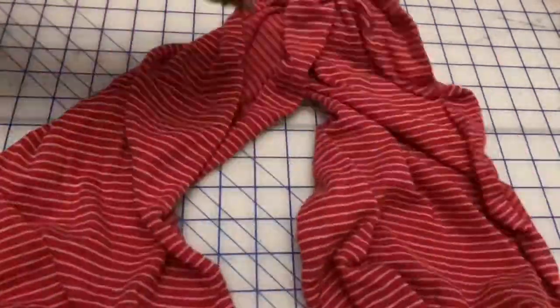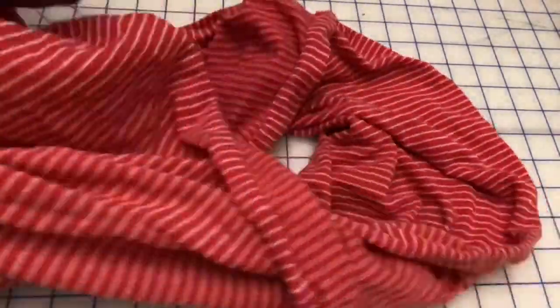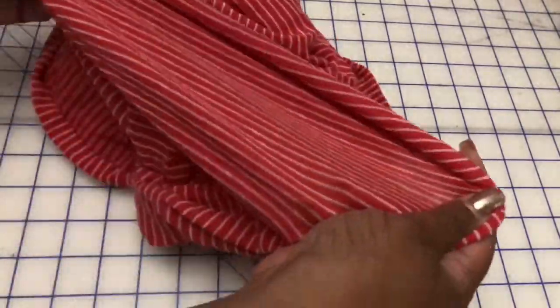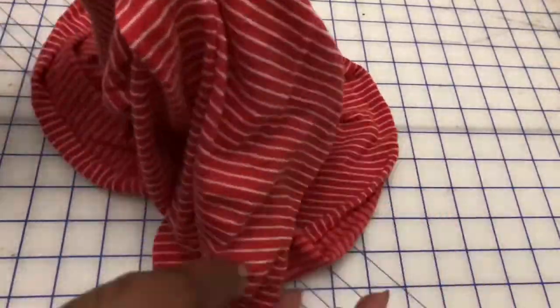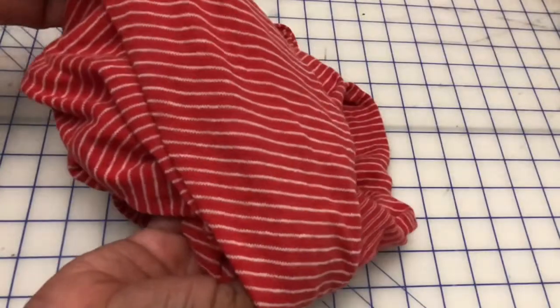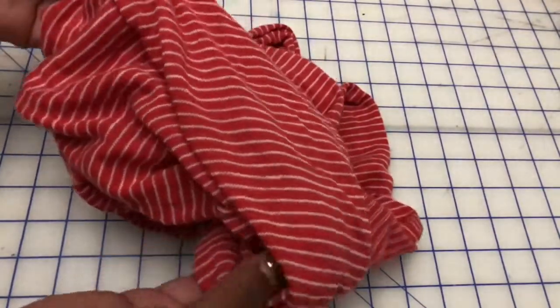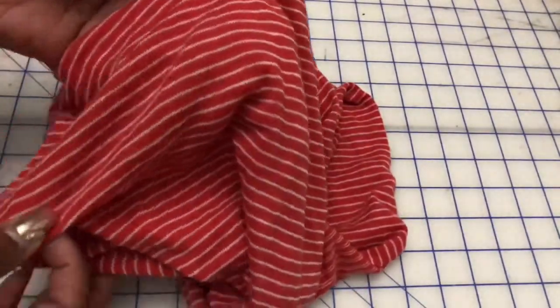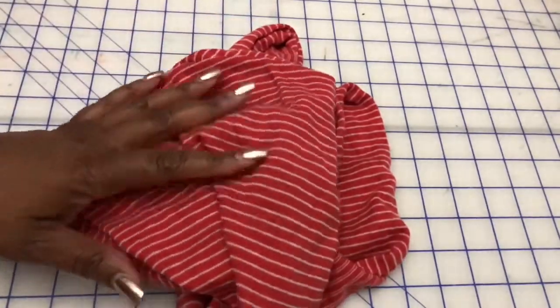This is a scarf, I guess an infinity scarf. And again, this is stretchy. Great item to make a doll dress or leggings even. It's just so many things, or even accessories for the doll.